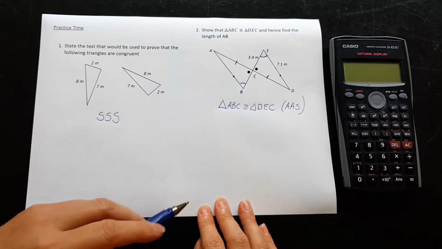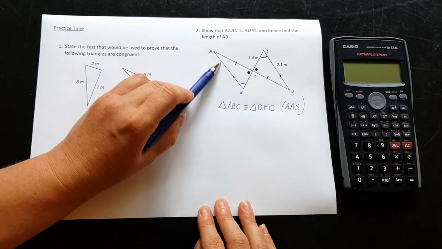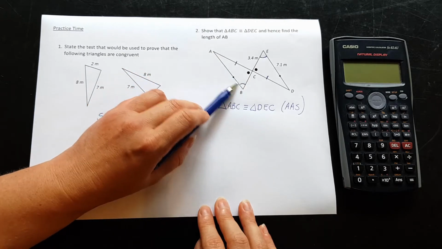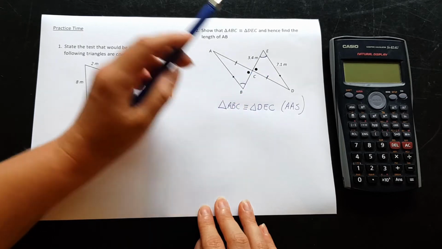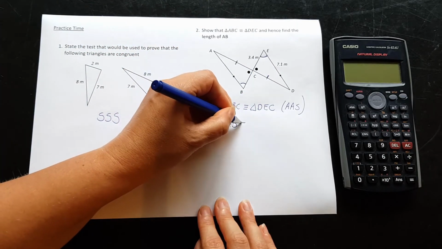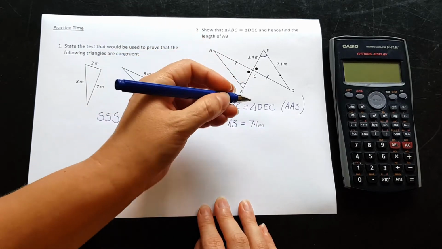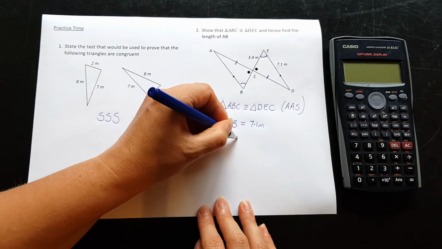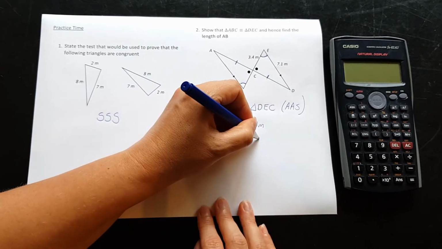Now we want to find the length of AB. So AB is my long one in this triangle across from the dot. So across from the dot, we have 7.1 meters. So AB, because they're congruent, AB is also going to be equal to 7.1 meters. And we write our reason, matching sides of congruent triangles.